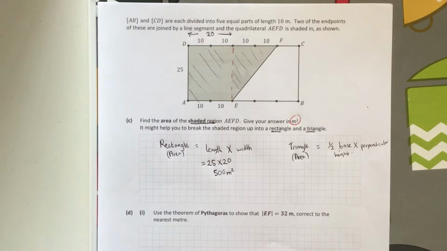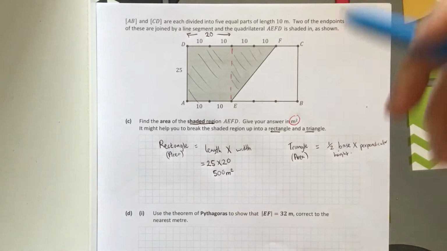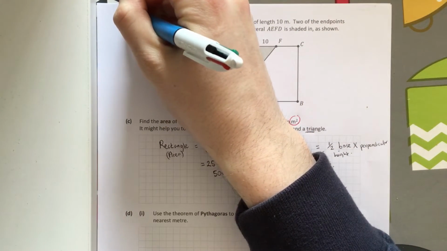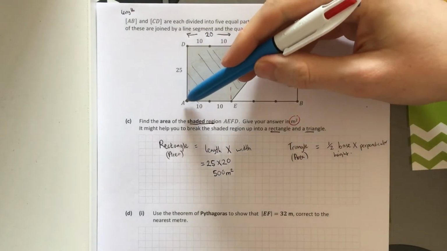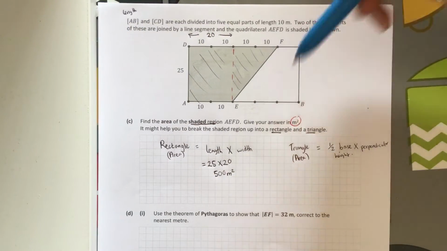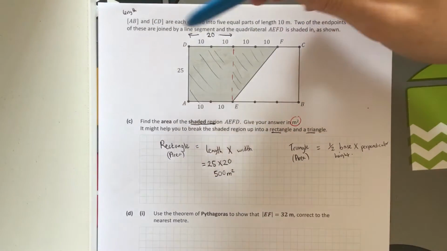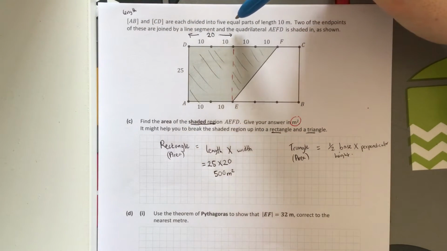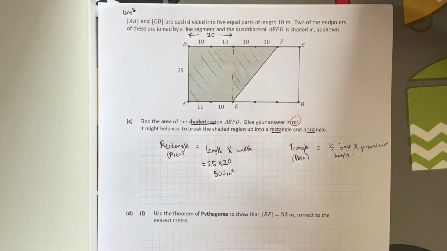So if we look here at this question, we'll read it. We have AB, and AB is inside square brackets, and what that means here is that I have a length from A to B. And CD, which is another line, are each divided into 5 equal parts. So we can see that here, 1, 2, 3, 4, 5, of length 10 meters.